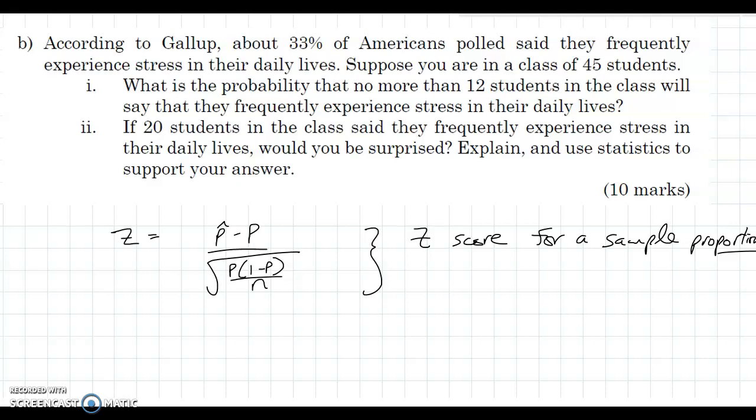According to Gallup, about 33% of Americans polled said they frequently experience stress in their lives. Suppose you are in a class of 45 students. What's the probability that no more than 12 students in the class will say that they frequently experience stress in their lives? Well, let's look at part one first.